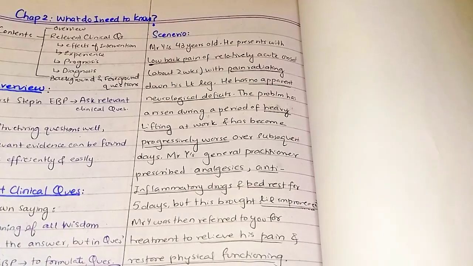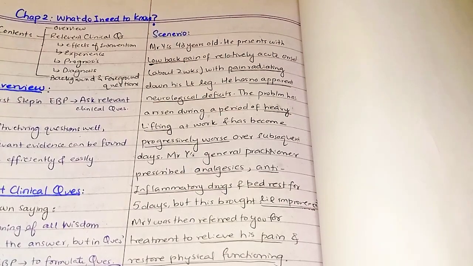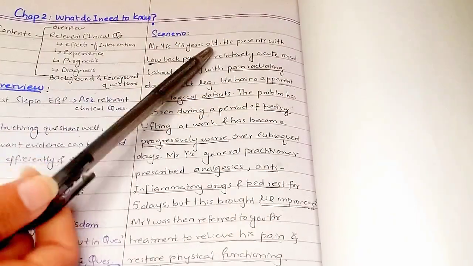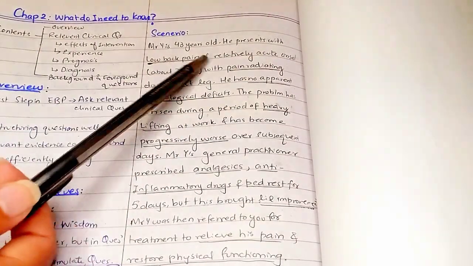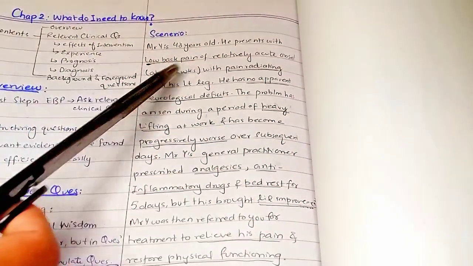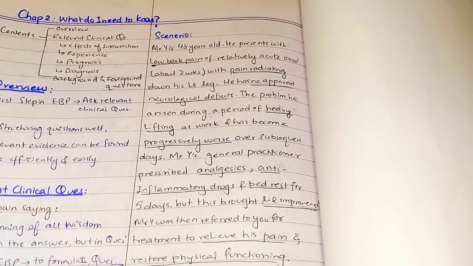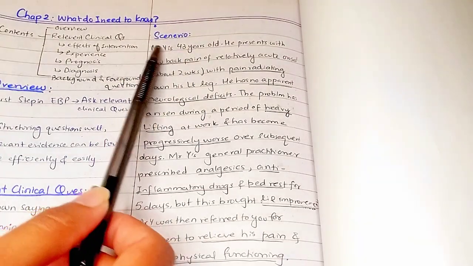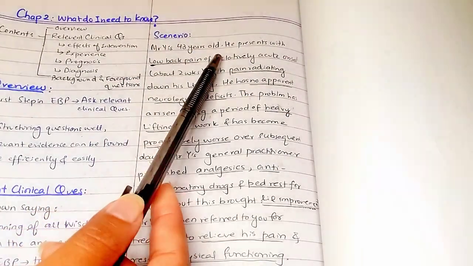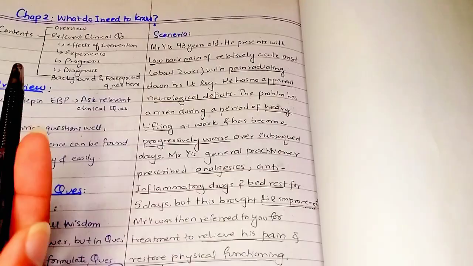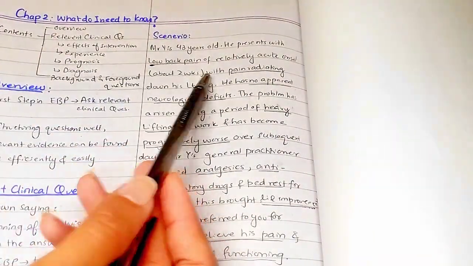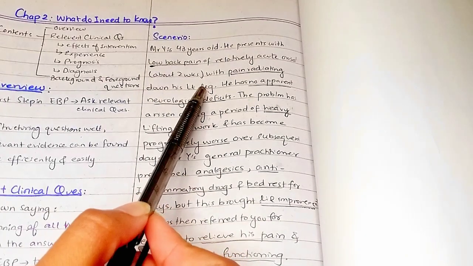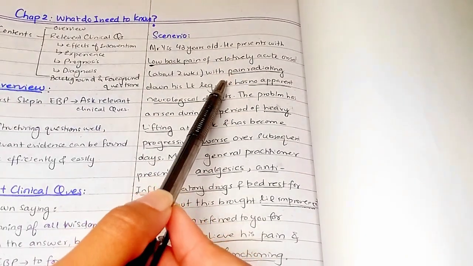Now guys, let's discuss it with the help of a scenario. The scenario is that Mr. Y is 43 years old. He presents with low back pain of relatively acute onset, about 2 weeks. So till here, it is telling us about the patient and the problem: Mr. Y, definitely a male patient, 43 years old, suffering from acute low back pain. Then, with the pain radiating down his left leg. The nature of the pain is that it is radiating pain.